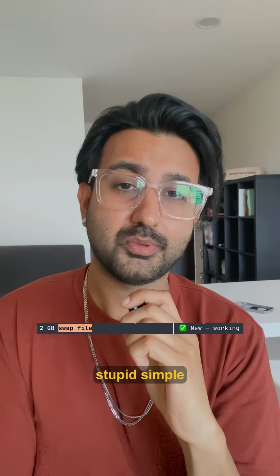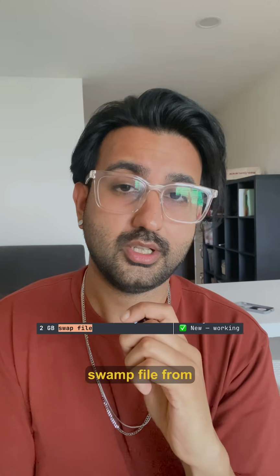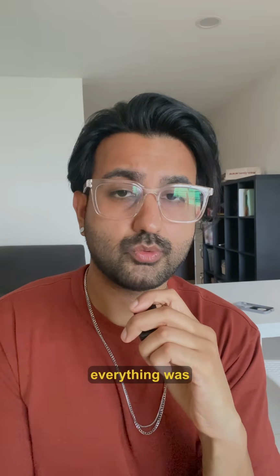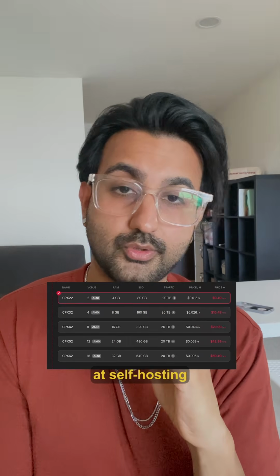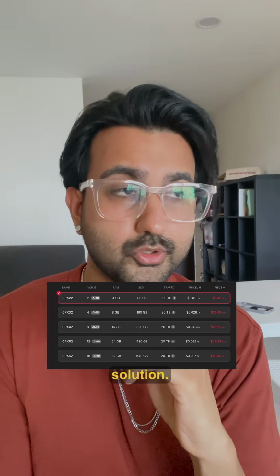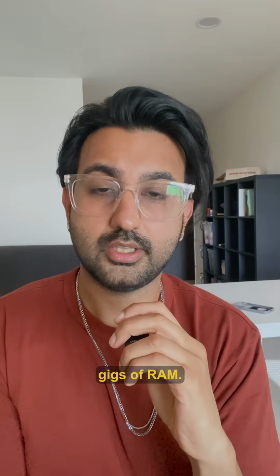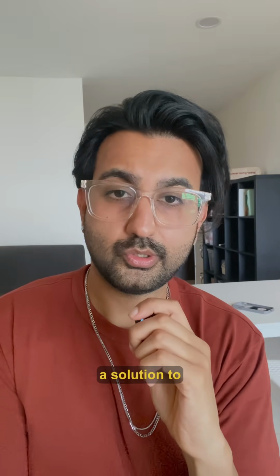And it gave me a stupid simple solution, which was to create a swap file from the SSD of the VPS. Once I did that, all the crashes stopped and everything was running smooth. So you're probably looking at self-hosting your projects because it's a cost-effective solution, and you might end up with a machine that only has 2 or 4 gigs of RAM. And this might be a solution to that problem.